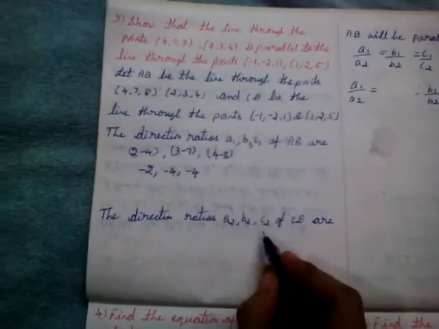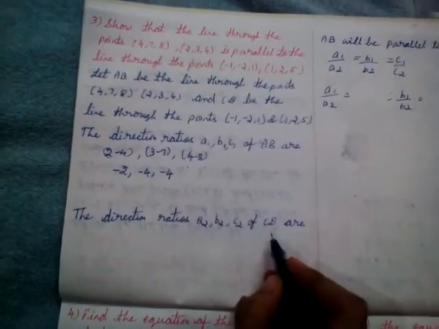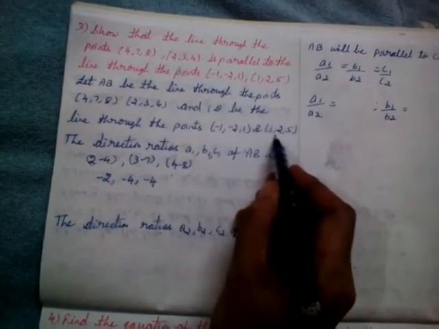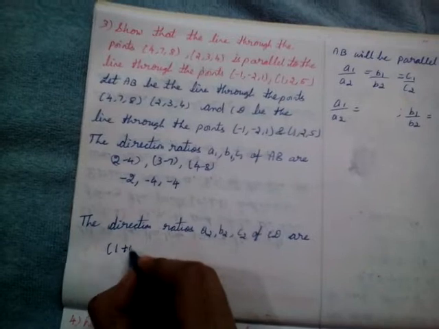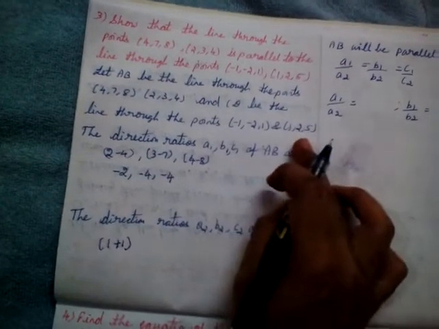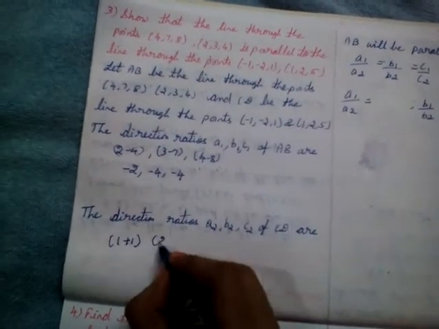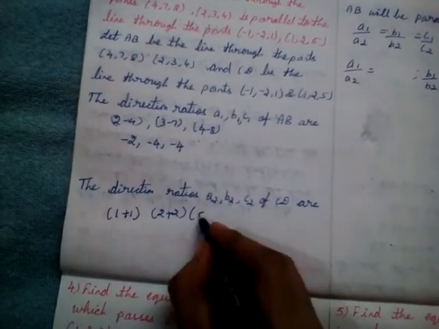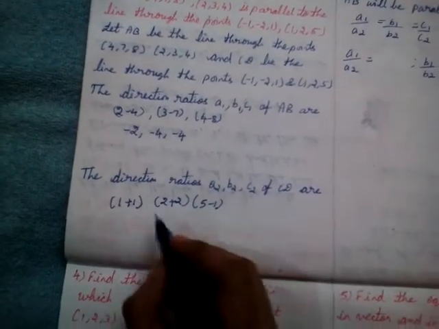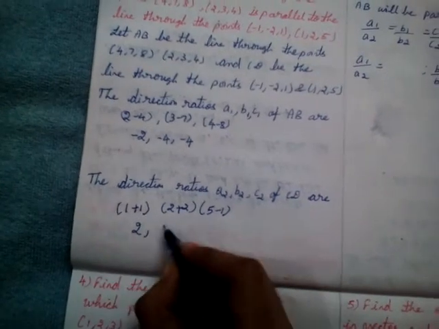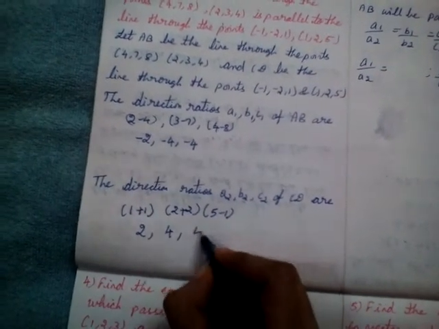Next, to find the direction ratios a2, b2, c2 of CD. CD is the line joining these points. So when you take 1 minus of minus 1, it becomes plus 1, then 2 minus of minus 2, so it is plus 2, and 5 minus 1. Now this becomes 2, this is 4 and this is also 4.